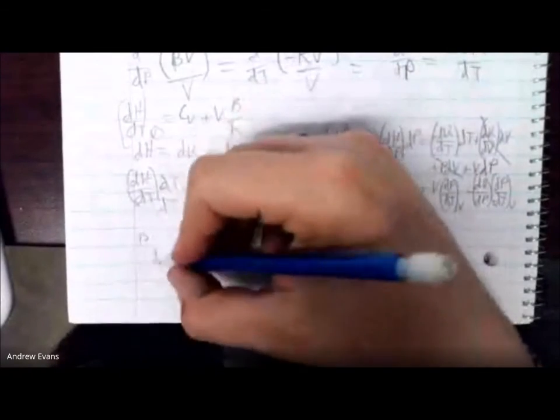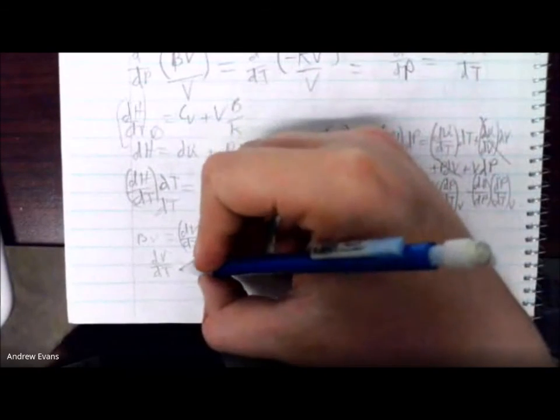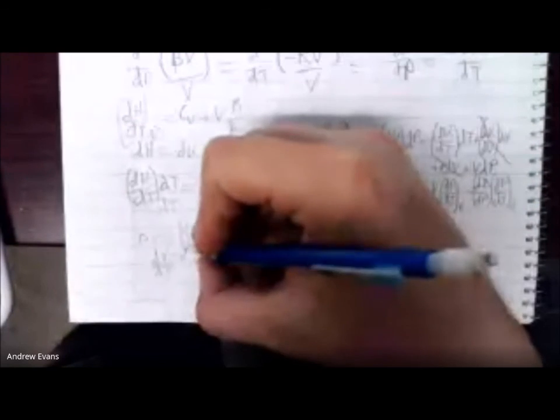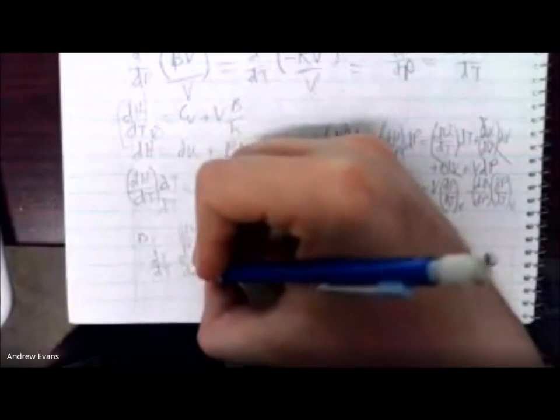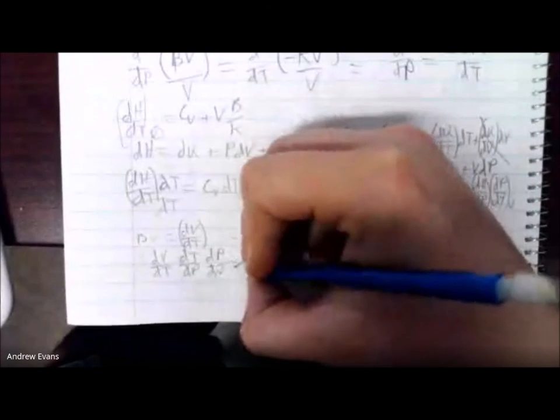The cyclic rule says dV dT times dT dP times dP dV equals negative 1.